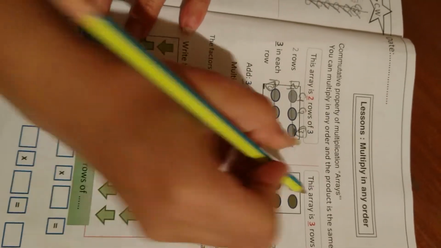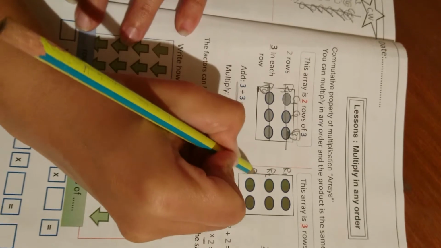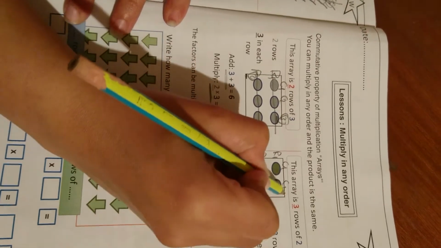Okay, let's move along to how to multiply in any order. Okay, here I have how many rows? Row 1, row 2, I have 2 rows, and how many columns? 3 columns. So I multiply 2 by 3, the number of rows by the number of columns, or I make the repeated addition way, 3 plus 3. Okay, is it going to be the same if I multiply 3 by 2? Because here I have row 1, row 2, row 3, and column 1, column 2. So I'll multiply the number of rows by the number of columns.